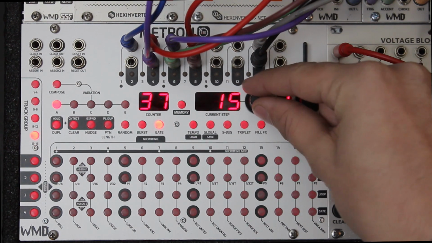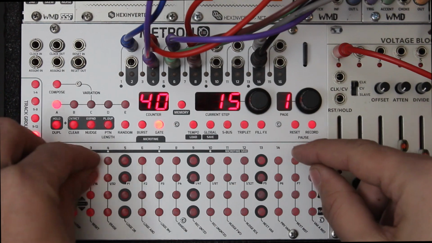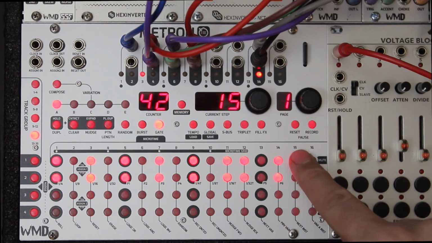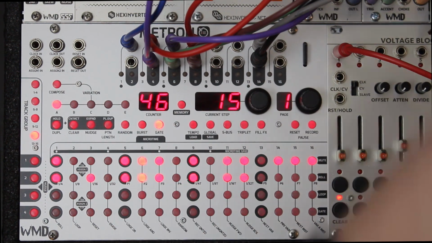I'm going to say, okay, we'll start with 15% gates. And we'll make our quick little rhythm. I'm doing that both on the step and the reset input at the same time in order to stay on step 1 of Architect.